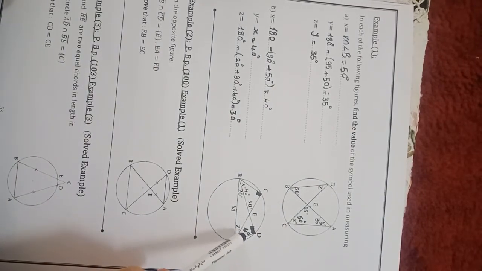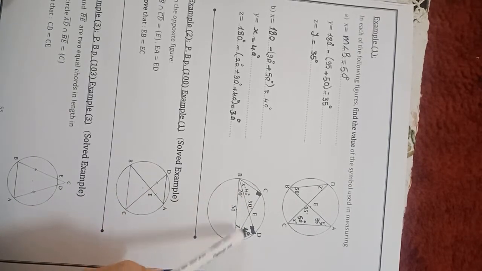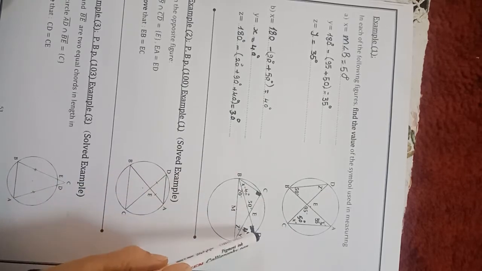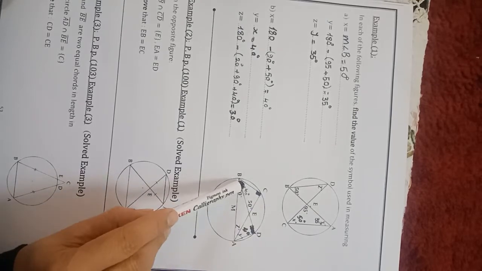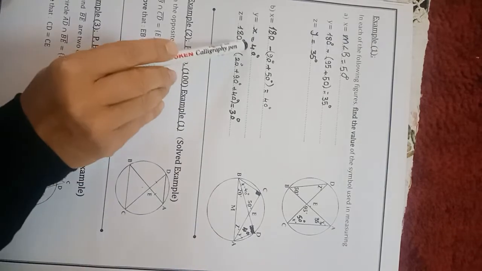Y, which is angle DAC, equals in measure angle CBD, two inscribed angles subtending the same arc CD. Therefore, x equals y. Therefore, y equals 40.